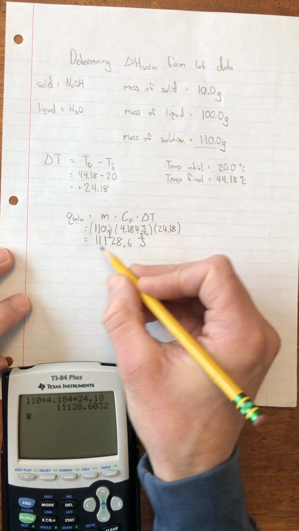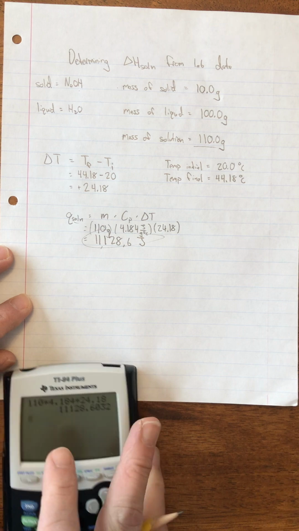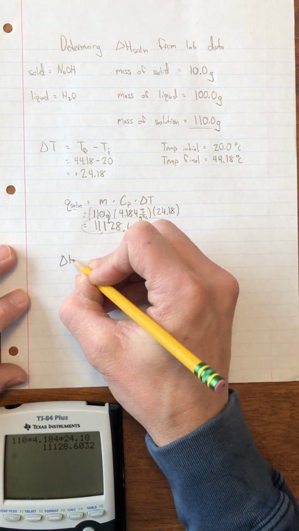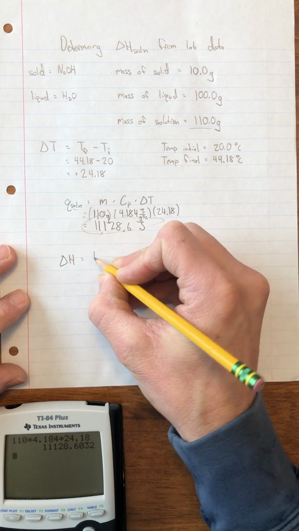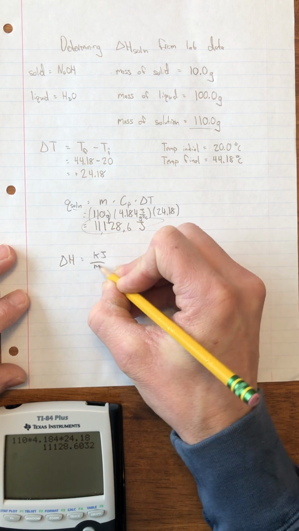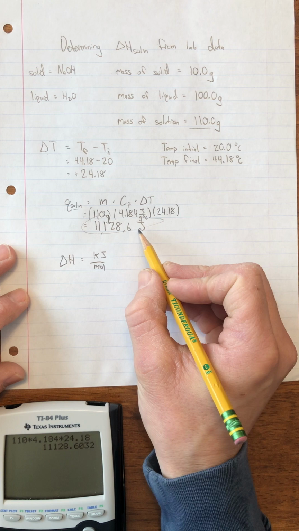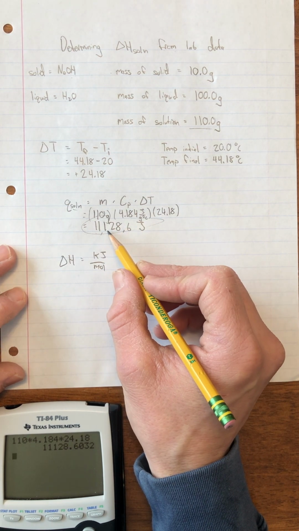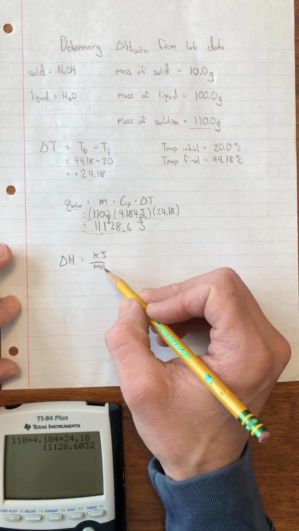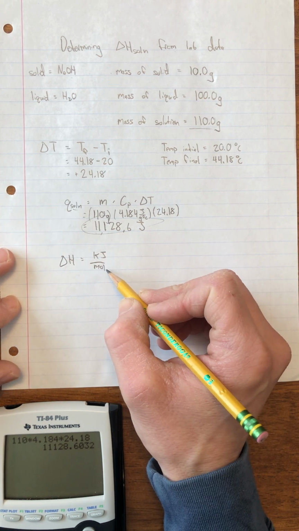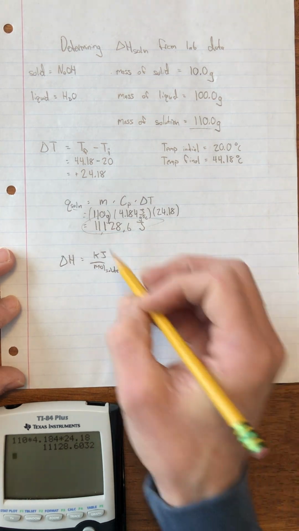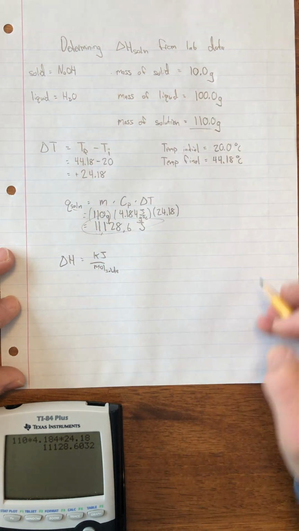And that's in joules. So when I do delta H, the units are always kilojoules per mole. And in this case, it's going to be the kilojoules released when the solution was being formed and the number of moles of solute. So in this case, it's going to be moles of NaOH.